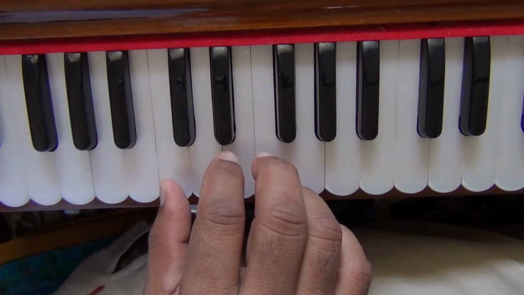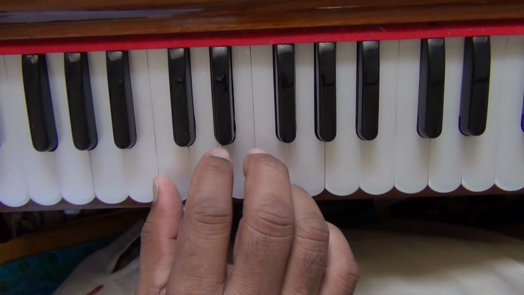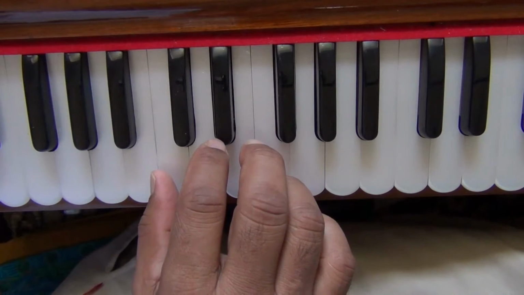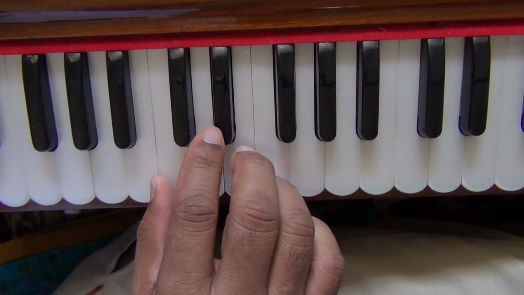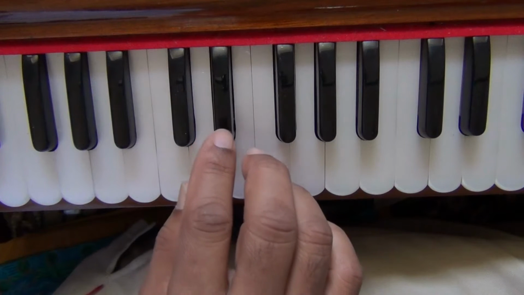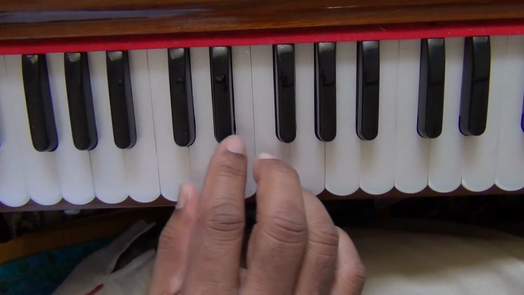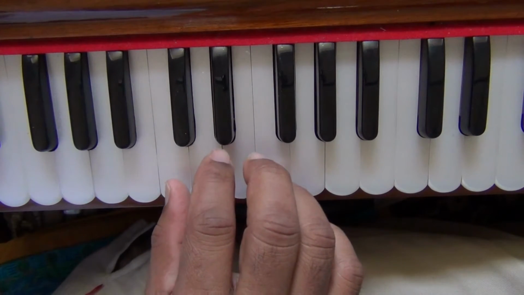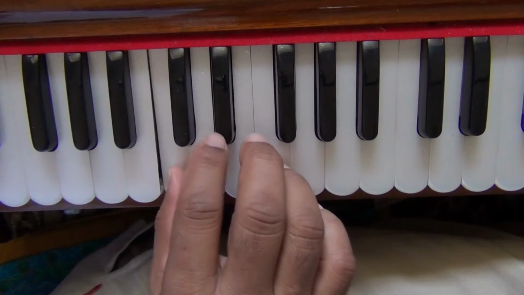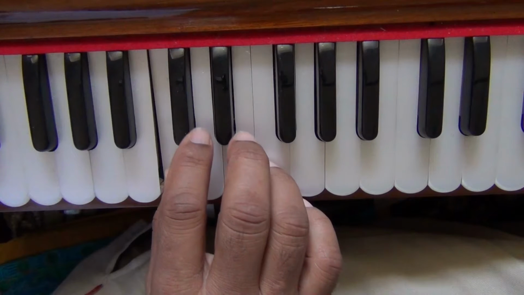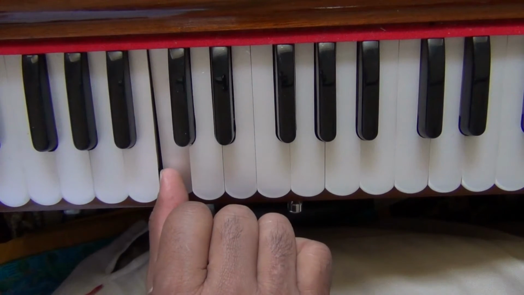So as you saw in our graphic, the interval formula for Rag Bhairav is 1/2, 1 1/2, half, 1, half, 1 1/2, half. So what does that mean on our harmonium? Let's take a look. We are going to begin again on the C note.